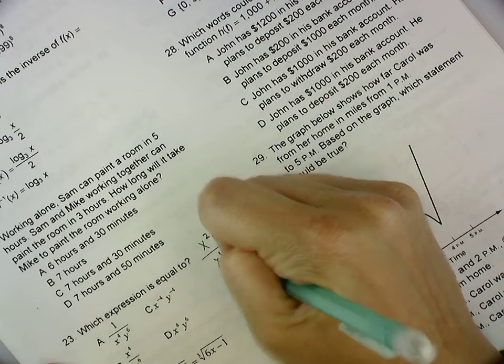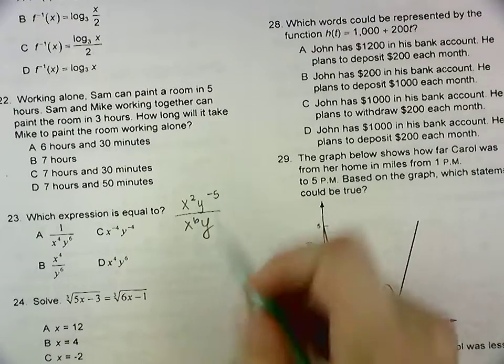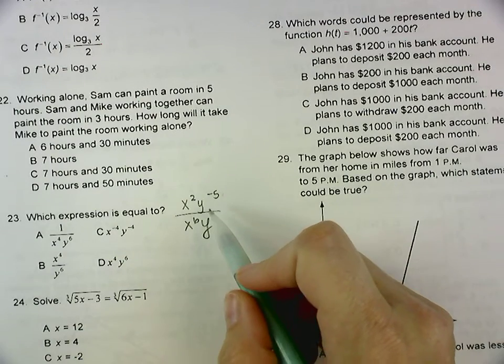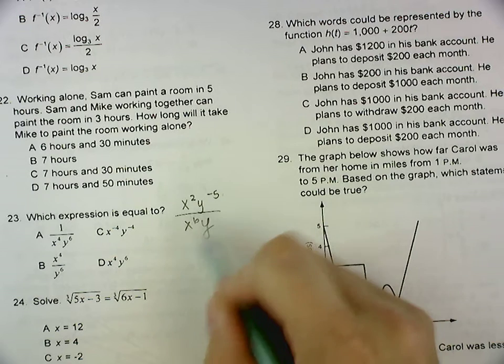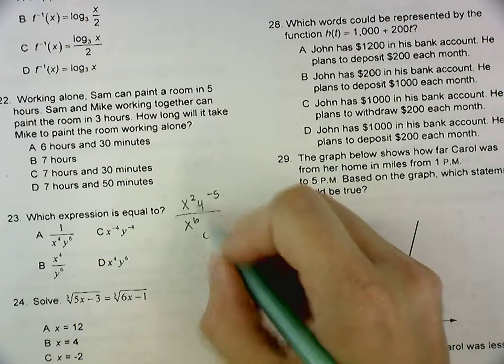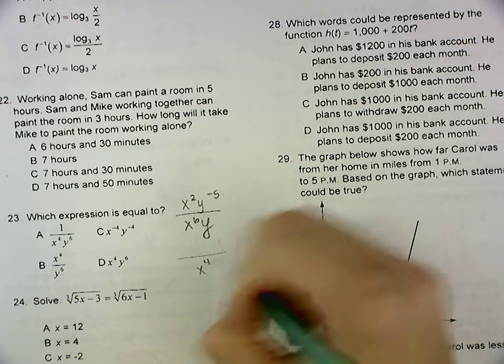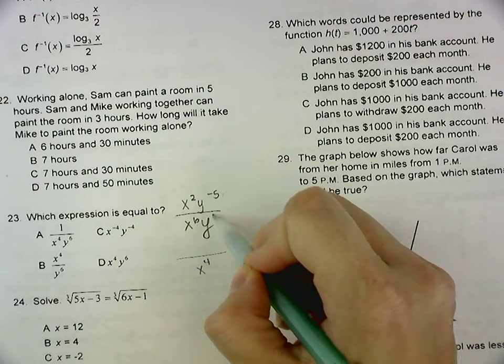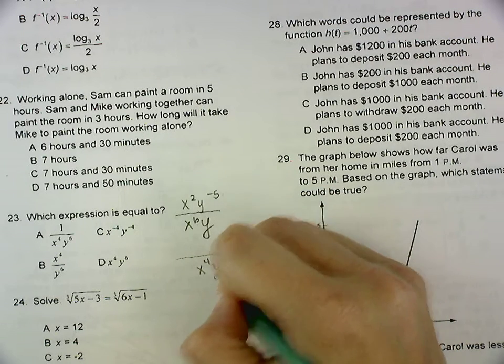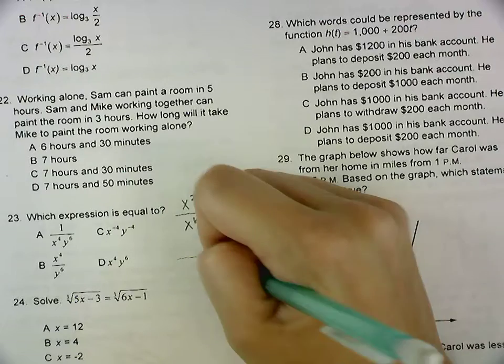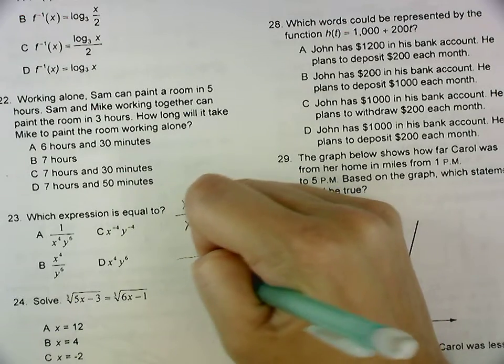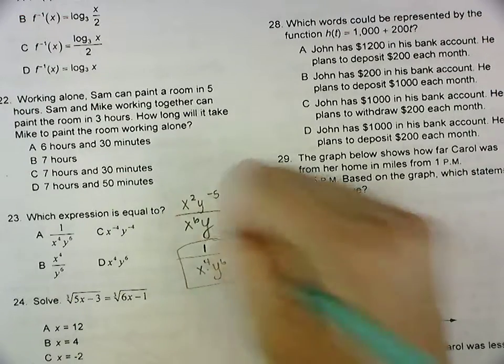Okay, so for 23, this is what was given to you. We went over one like this yesterday. 2 minus 6 is -4, so to make it positive, it goes on the top. -5 minus 1 is -6, so to make it positive, it's going to go on the bottom. And sorry, I think I said the top, but I meant the bottom here. So this will be your final answer.